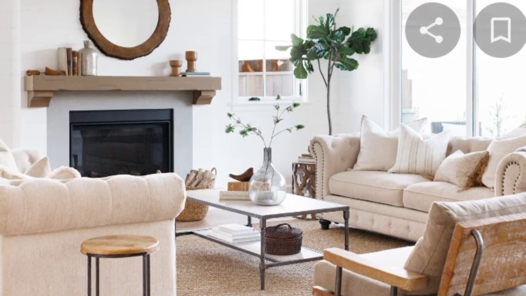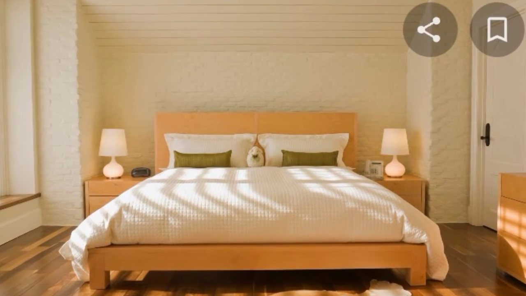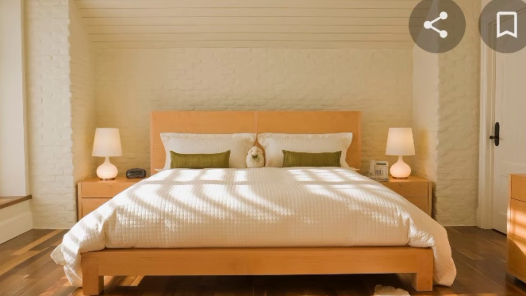Well done. The third picture, there it is. What do you think it is? It's the living room. How do we call the living room in French? Write it down in your books or on the comment section below. The fourth one, have a look at it. What do you think it is?